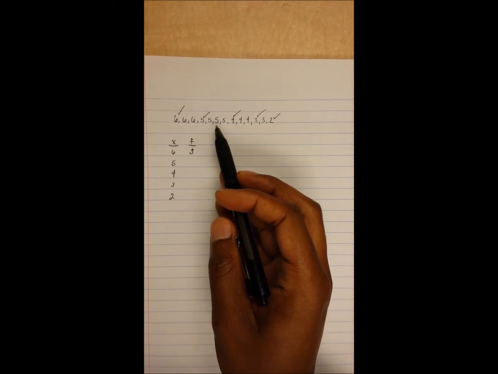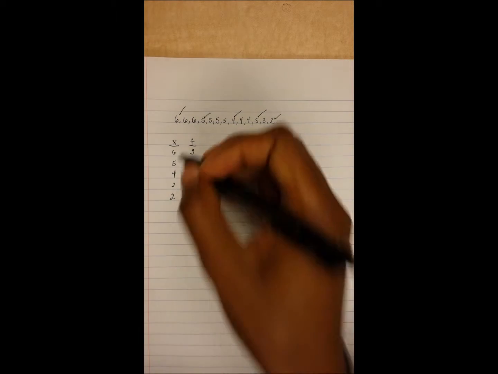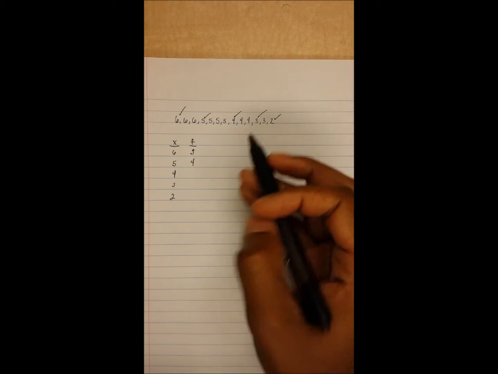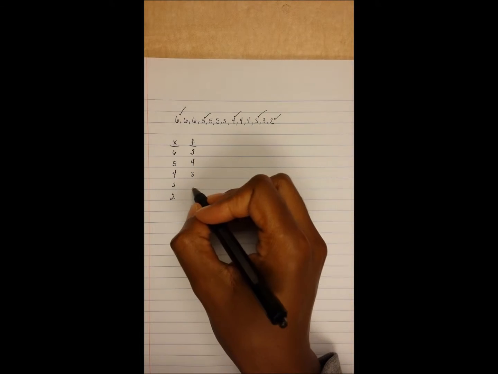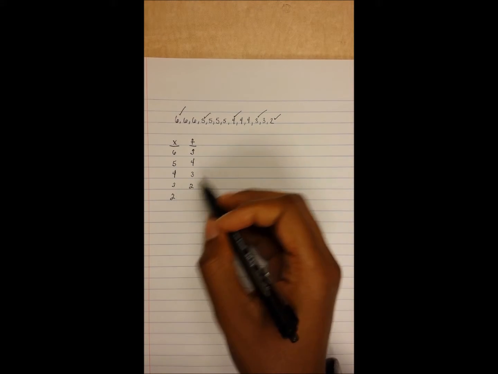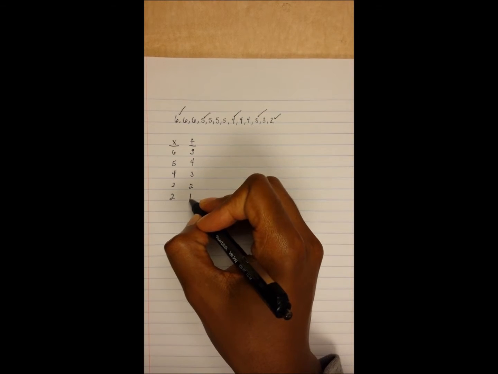Looking at my data set again, I notice that I have 4 5s, so I'm going to put a 4 down here, and I have 3 4s, so I'll list 3 4s. I have 2 3s, so I'll list 2, and then I have 1 2, right? So I'll list that next to the lowest indicator score in my data set, a 1. Okay, so that is my frequency column. Okay, pretty straightforward. I imagine that you're not having a tremendous amount of trouble calculating that column.